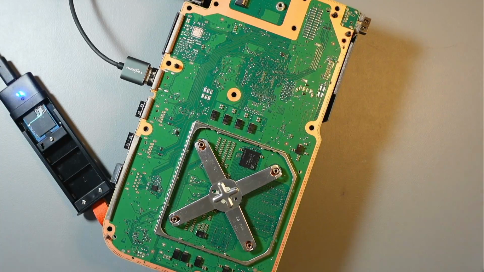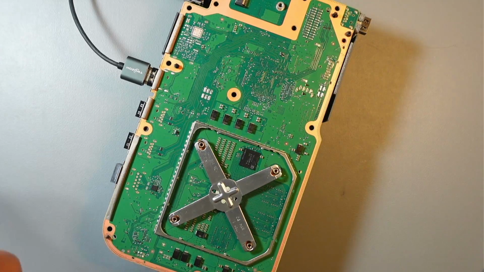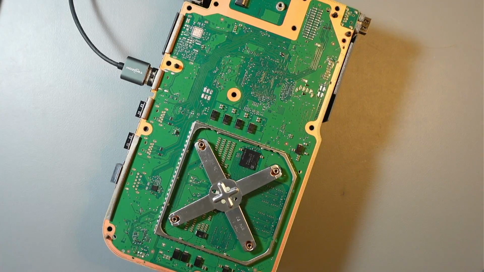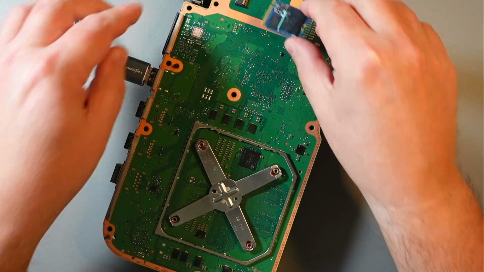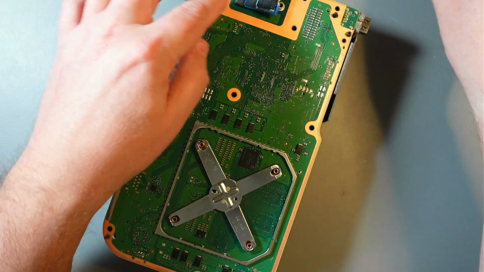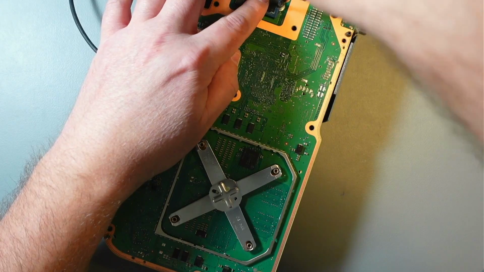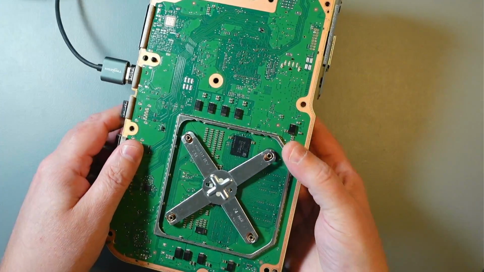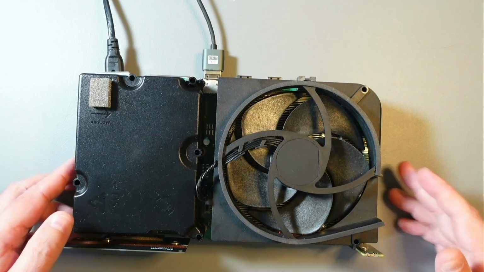So let's try it again now. I'll remove that. I'll disconnect from the machine. I'll put it back here. Okay, so you can see the light.